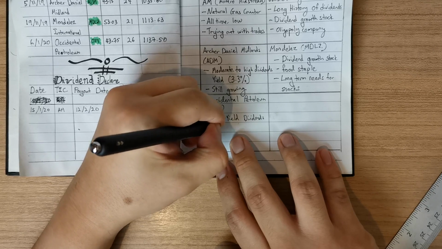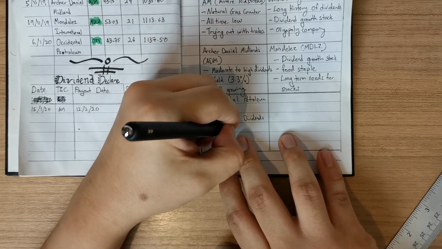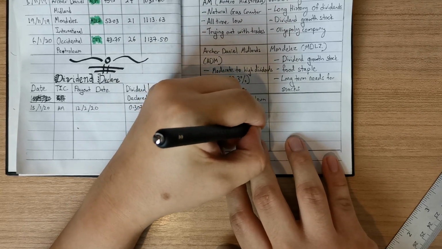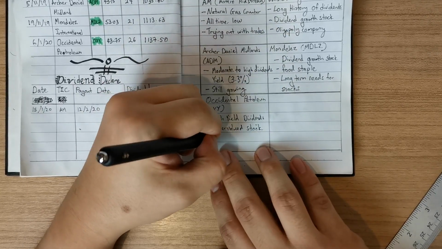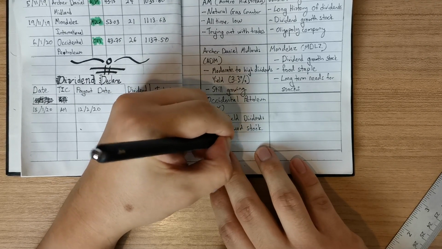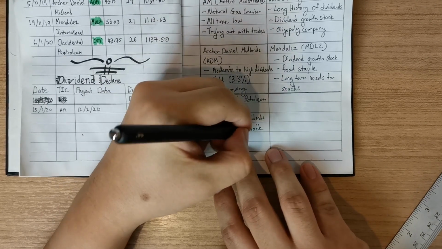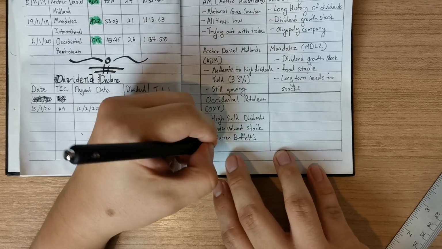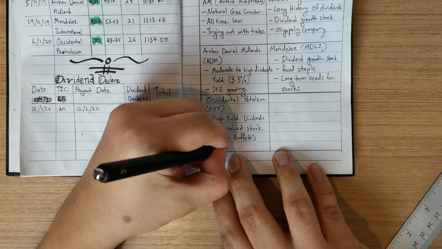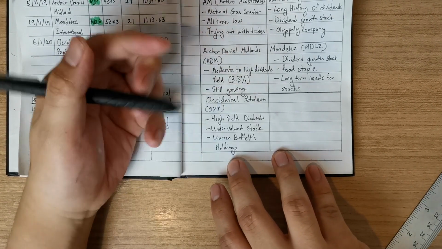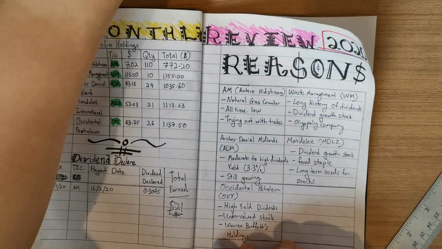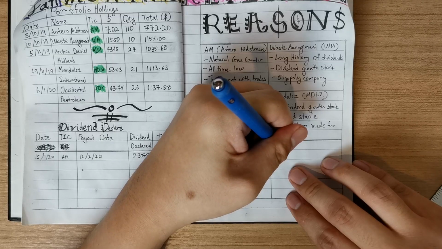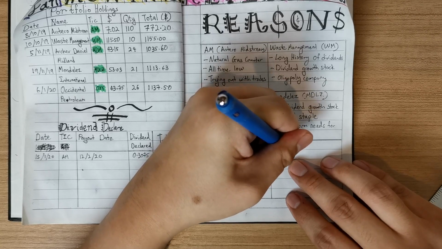Undervalued stock. And it is one of Warren Buffett's holdings. Okay, so for the last one here, probably I'll write a small little comment.